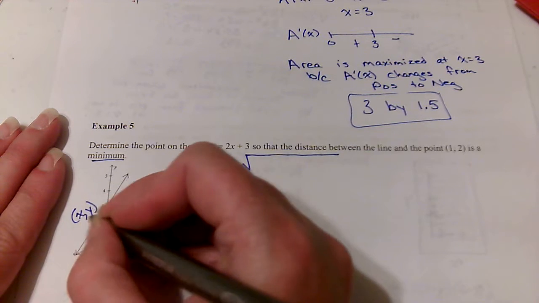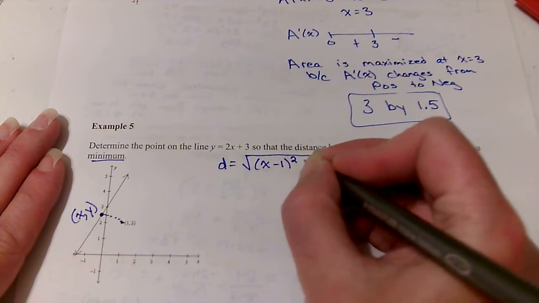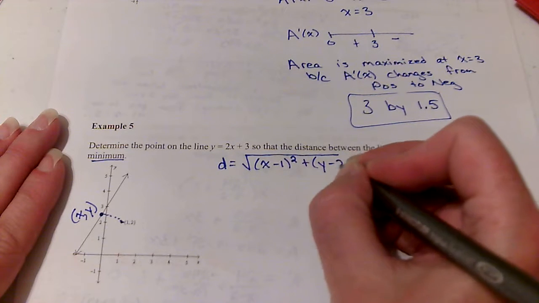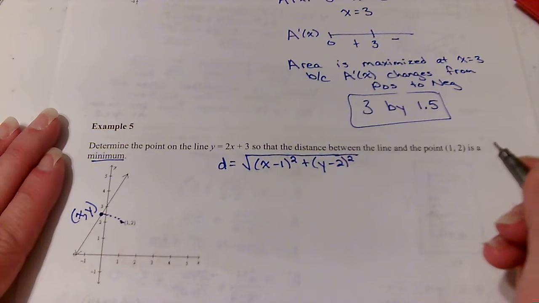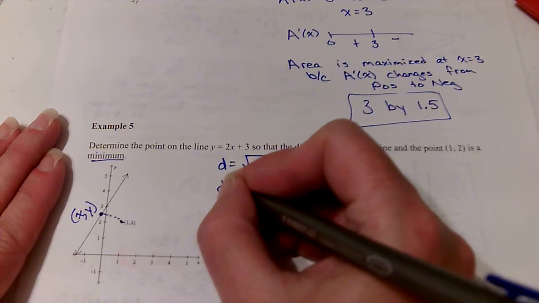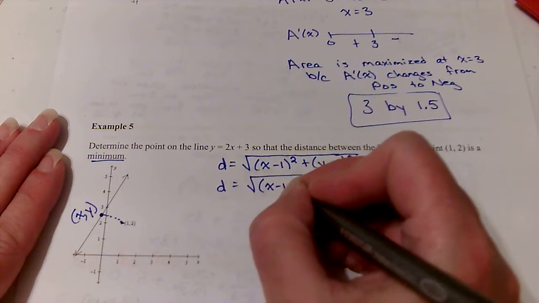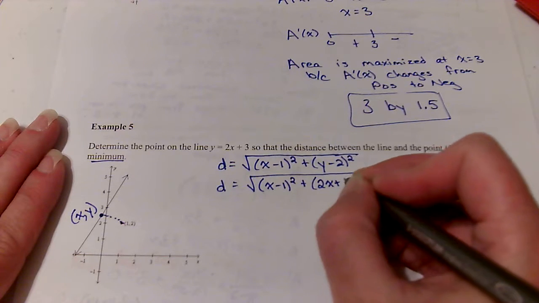So x minus 1 squared plus y minus 2 squared. Two variables. Oh, I know what y is. So y is 2x plus 3.